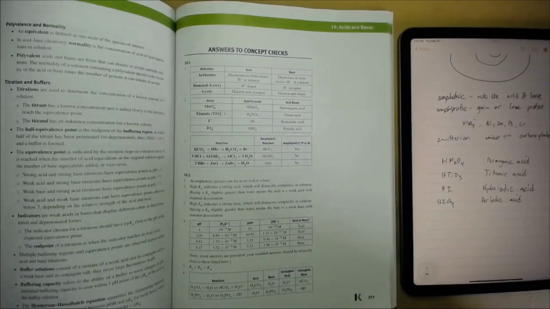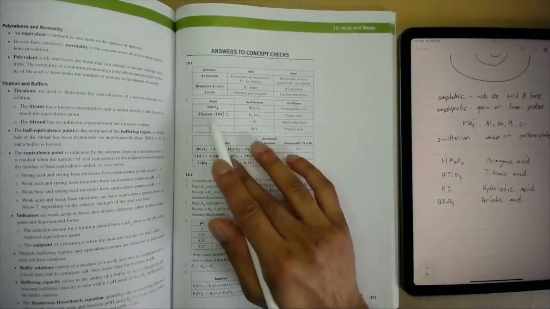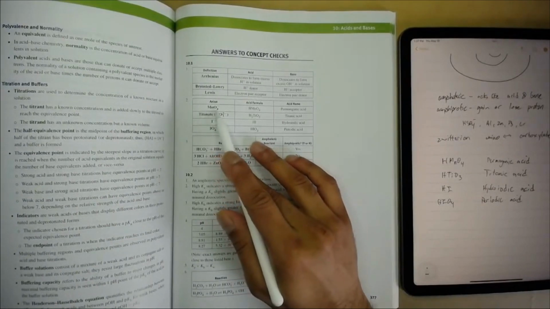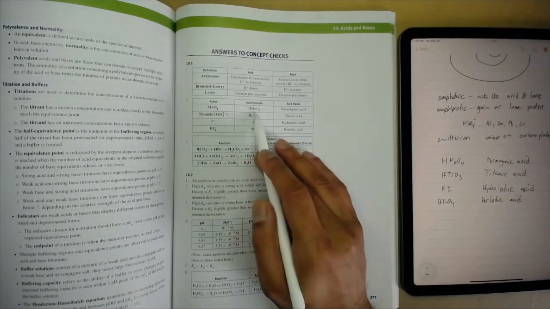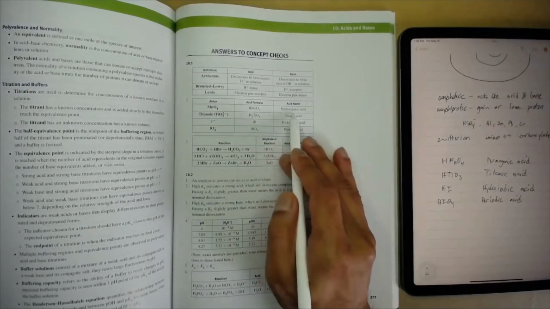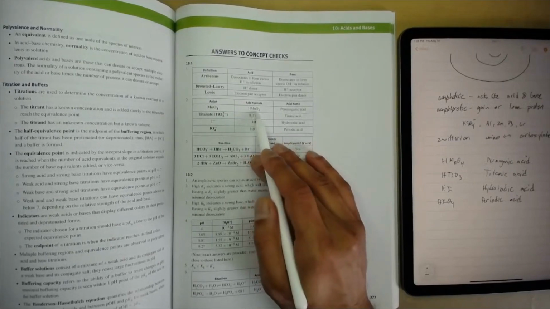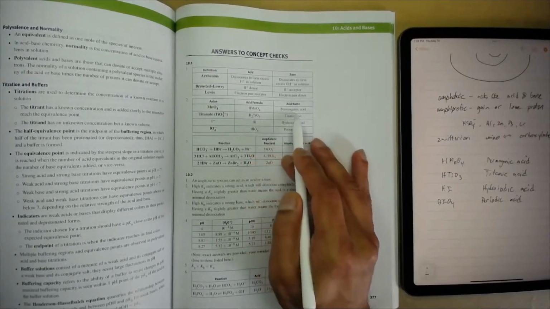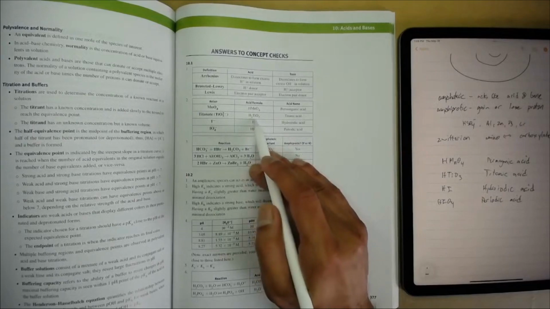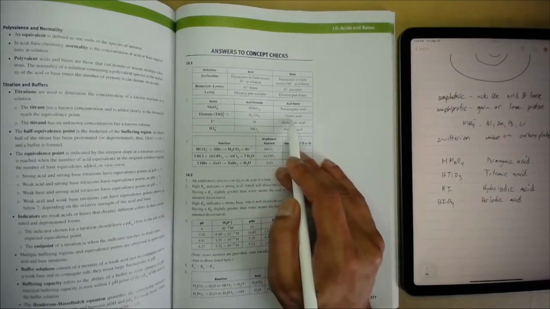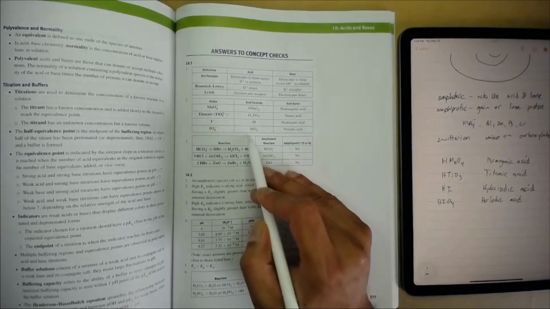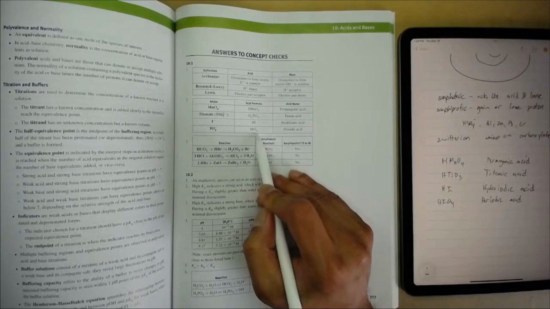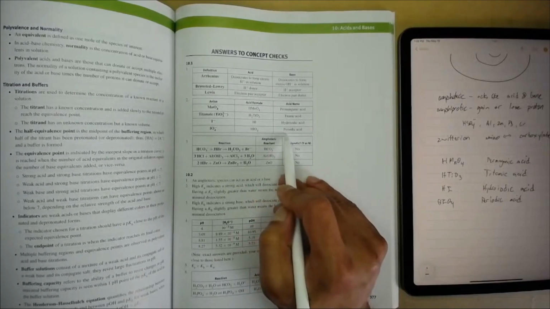Number 2, the acid formula for permanganate is permanganic acid. The acid formula is HMnO4, and it's permanganic acid. H2TiO3 is titanic acid. HI is hydroiodic acid, and HIO4 is periodic acid.